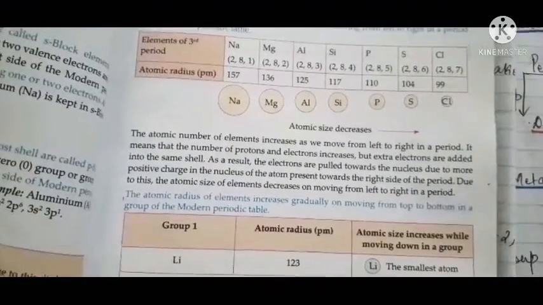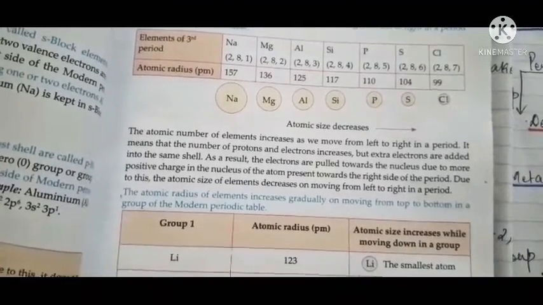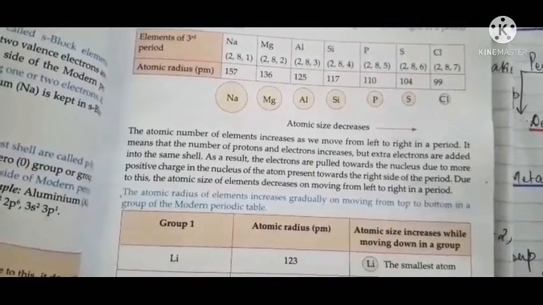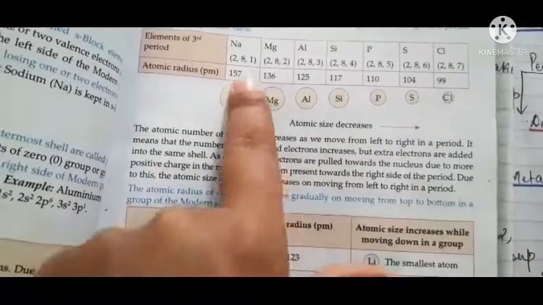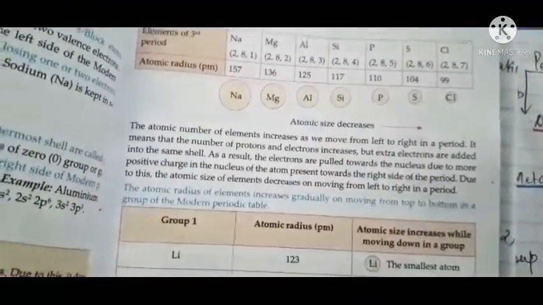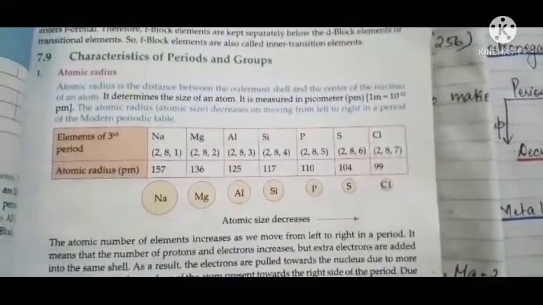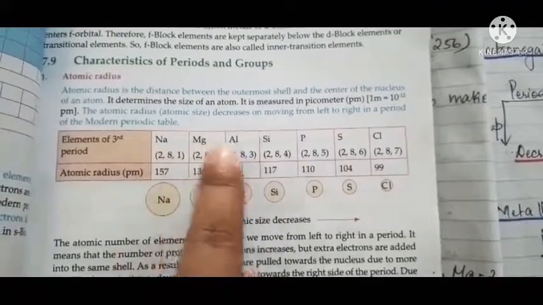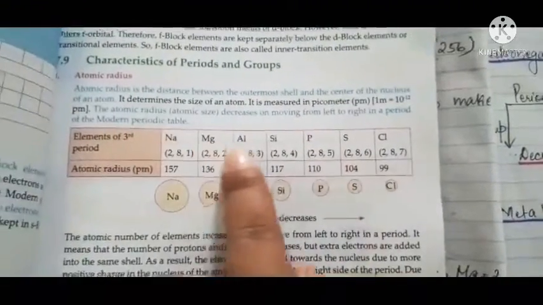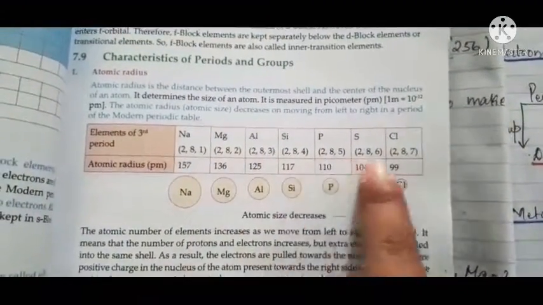The stronger the attraction, the more the valence shell will be pulled towards the center. So because of this, as the number of electrons keeps increasing, see, here is an example. One example to understand why the atomic radius decreases as we go from left to right. Here it is shown: sodium, magnesium, aluminum, silicon, phosphorus. We know that this is the increasing order of the atomic number: 11, 12, 13, 14 and so on.